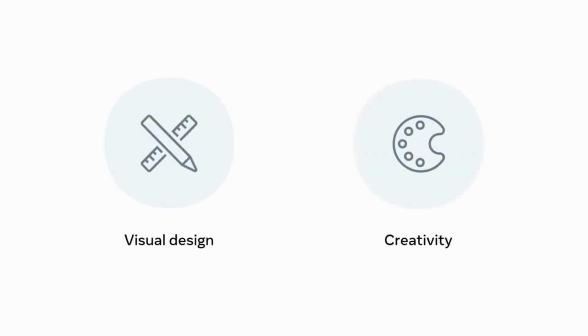CSS, or Cascading Style Sheets, is a set of rules that enhance the appearance of web pages. In the early years of the internet, browsers adopted CSS because it presented an opportunity for better visual designs and more creativity.